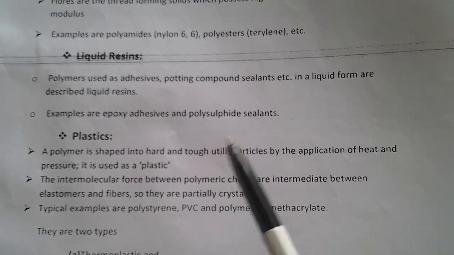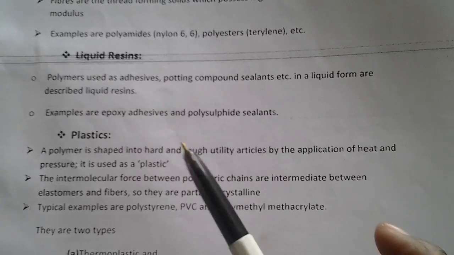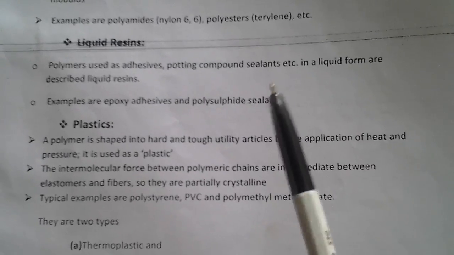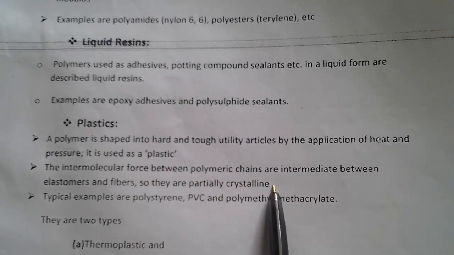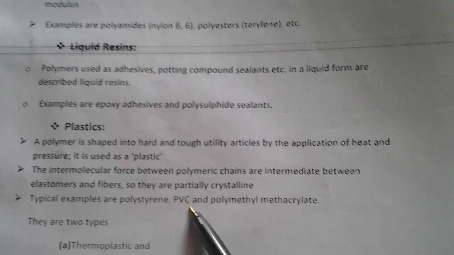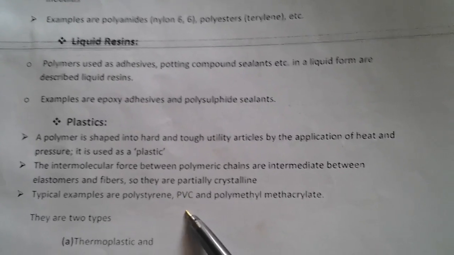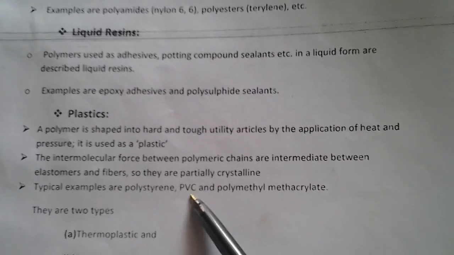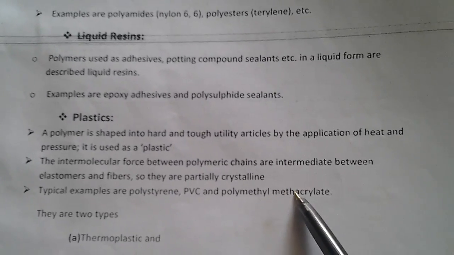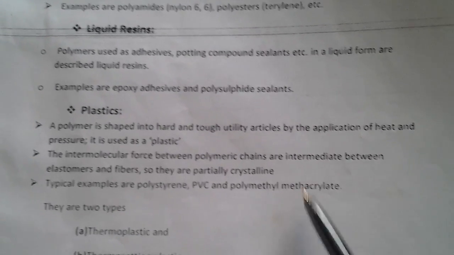Its property and its force lie between elastomers and fibers. So they are partially crystalline, meaning a little bit of solid property will be there. Typical examples are polystyrene, PVC, as in PVC pipes, which is the best example, polyvinyl chloride and polymethyl methacrylate.